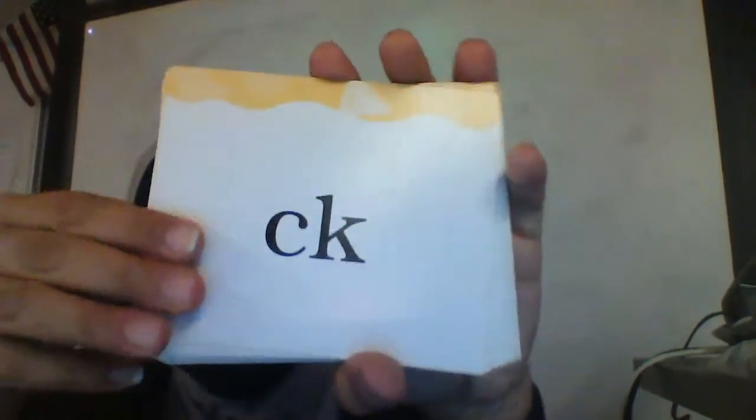All right. Let's see. Let's go over our letter cards, affix cards, picture cards, and sight word cards. Let's start with our letter cards. They're not very thick. Okay? All right, let's go.